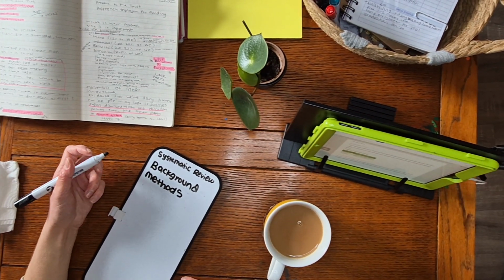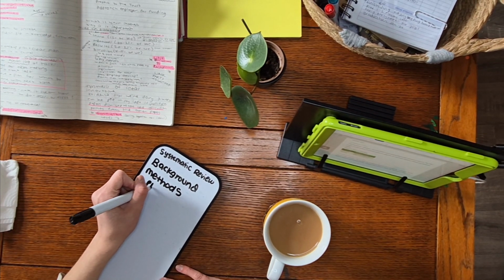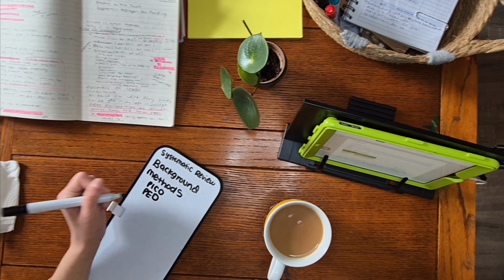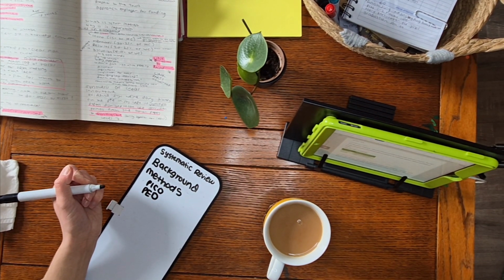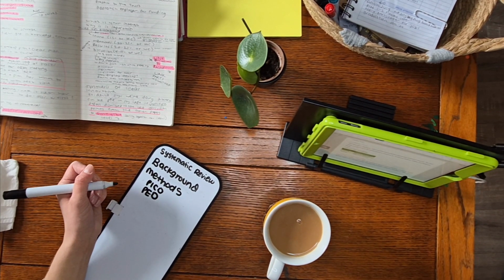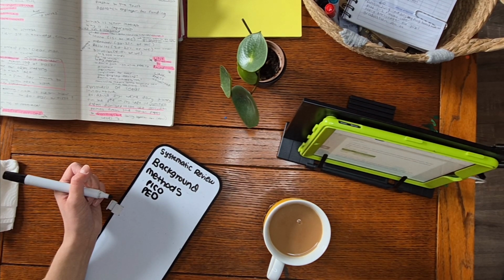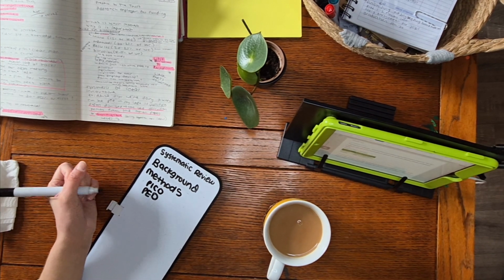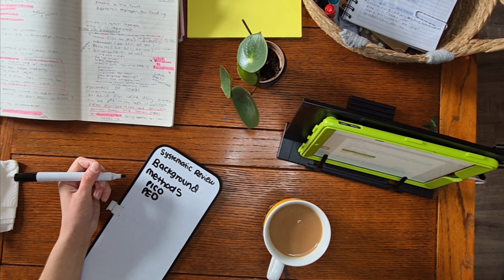So some people will use PICO or PEO within this section, and the purpose of this is to hone in on what population you're looking at, what they're exposed to, and what the outcome is. This indicates where your search area is going to be, and it's used for exploring research, and it's particularly useful in healthcare research as well.